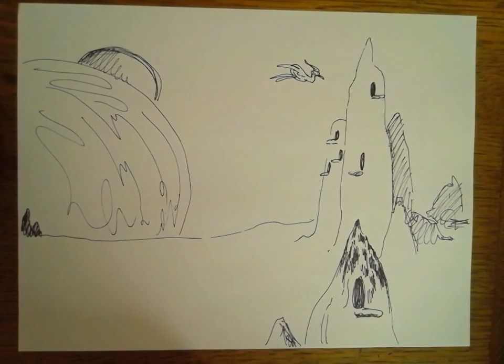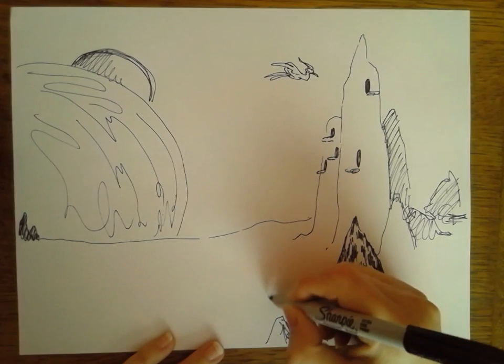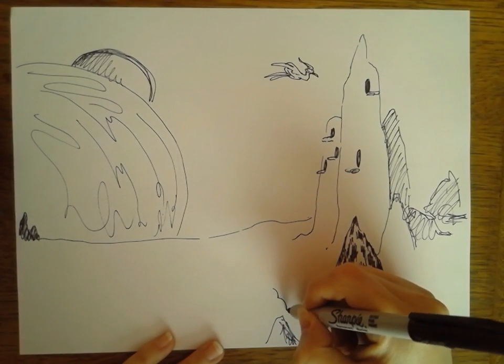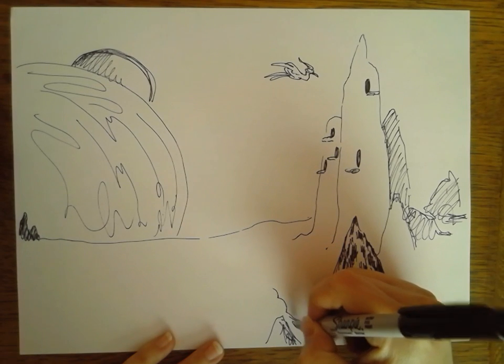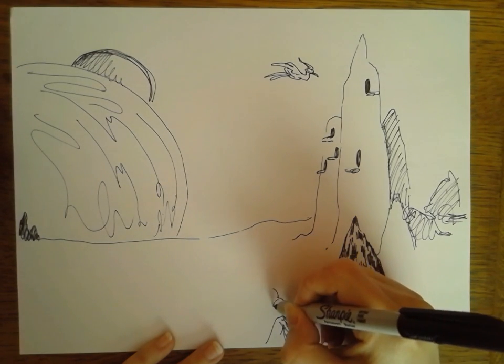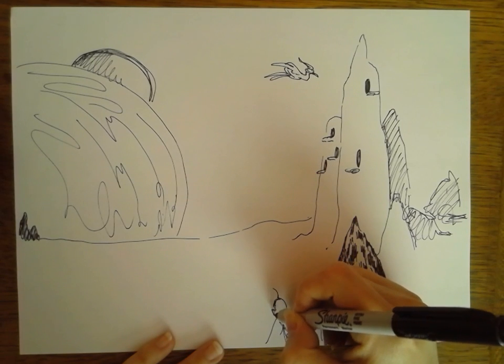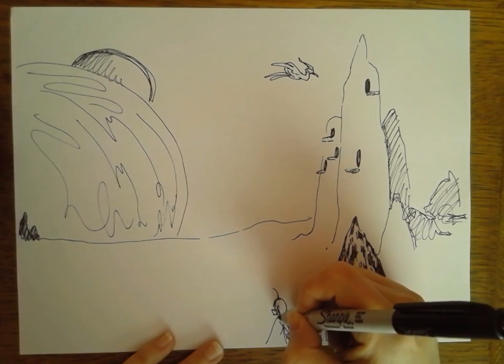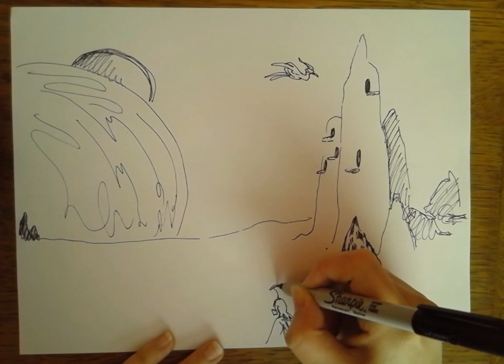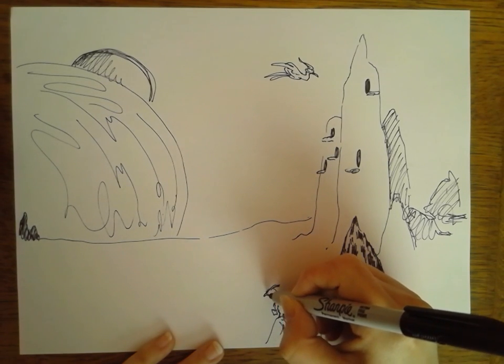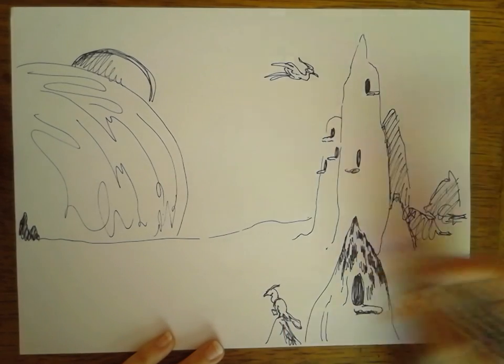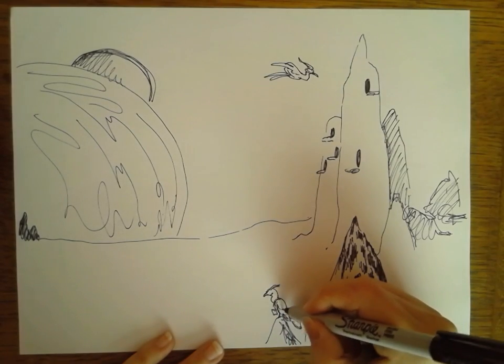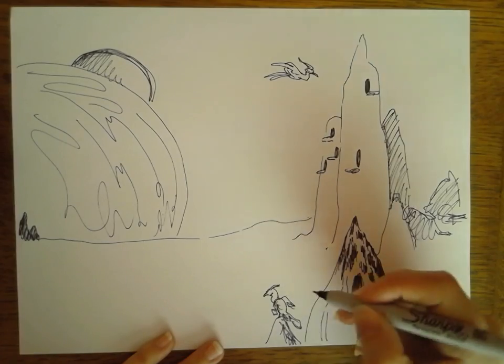So maybe here, maybe I have one of the birds that's landed up here. Because I've practiced that back pose, I'm pretty comfortable drawing my bird. He's got his satchel. And this is just me practicing for my final one. Hook beak, there's his neck. And I guess he's just planning out his route to his next place.